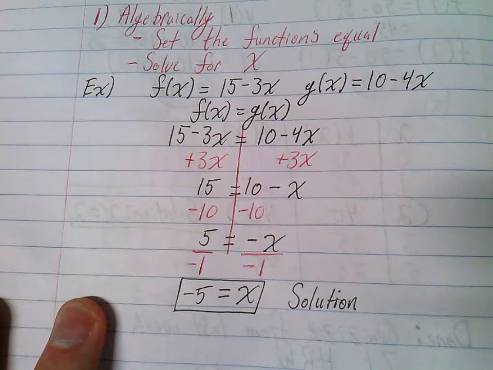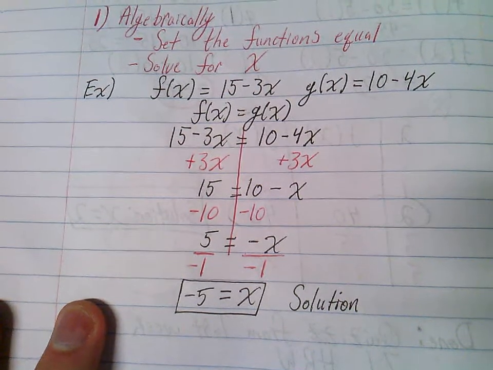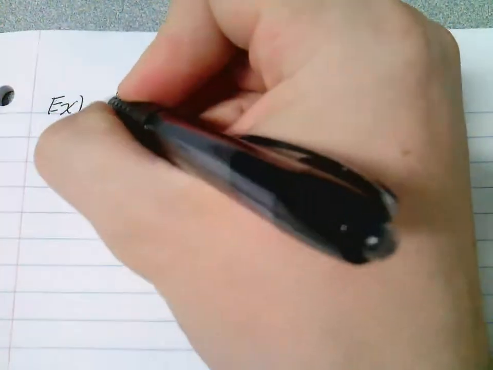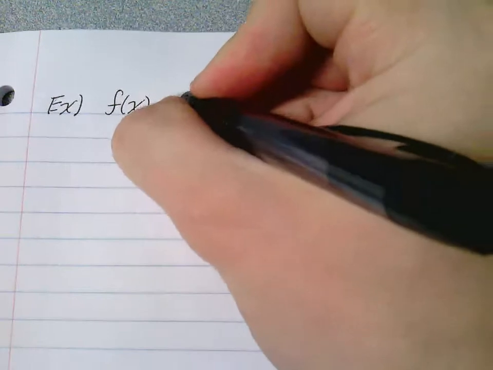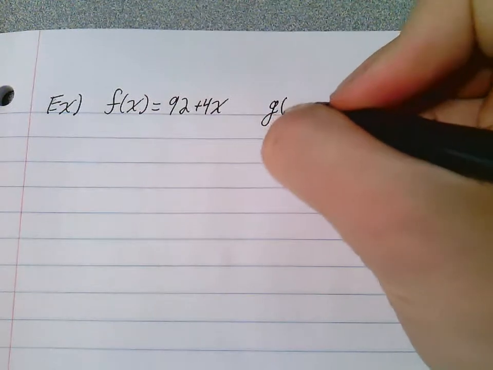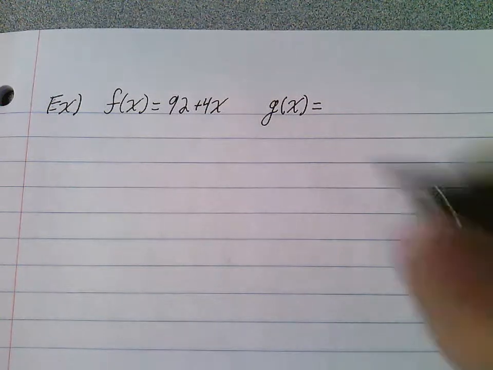Cool. Let's do one more algebraically, one by table, and then we'll look at some problems very similar to your examples today. All right, here we go. Let's do this one. This is example 2 if you want. How about we do 92 plus 4x. So f of x is equal to 92 plus 4x. And g of x will be equal to 83 minus 2x.